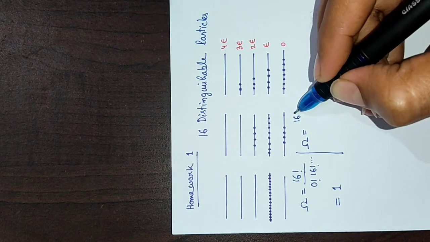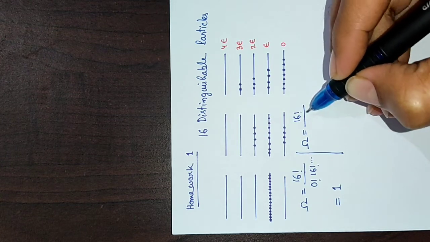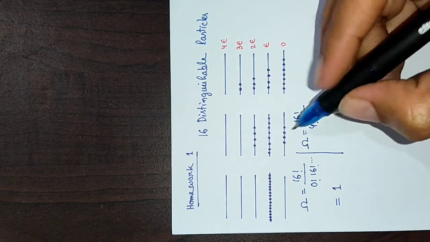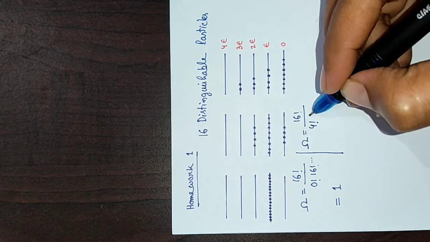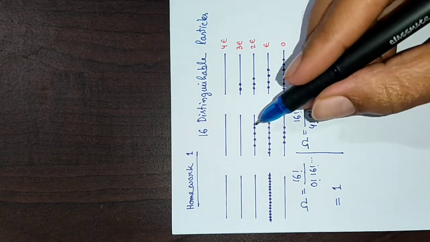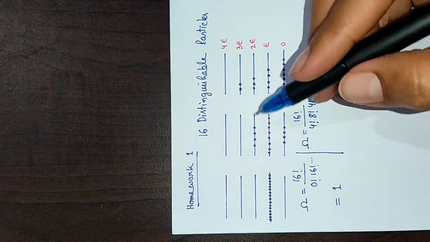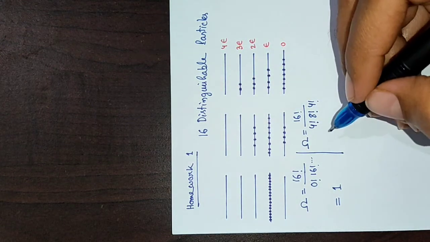It will be 16 factorial by, here we have 4 factorial, here we have 8 factorial, again 4 factorial, and then we have 0 factorial and so on.